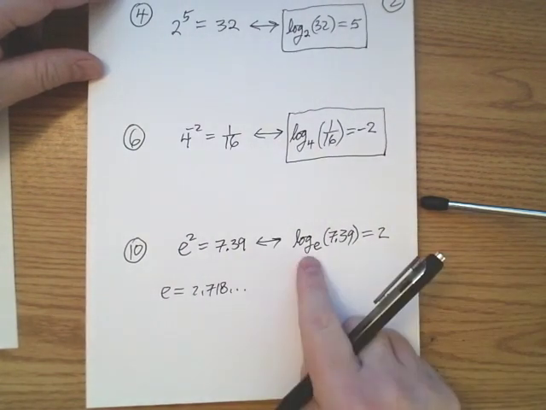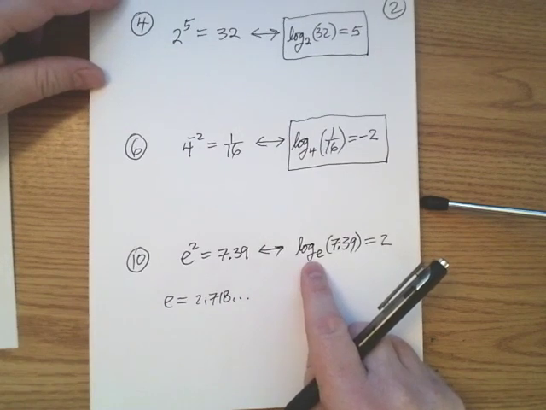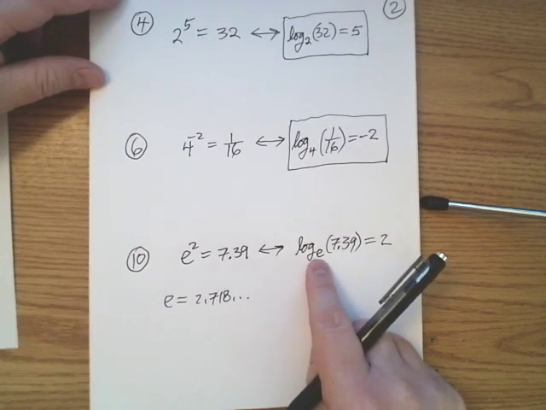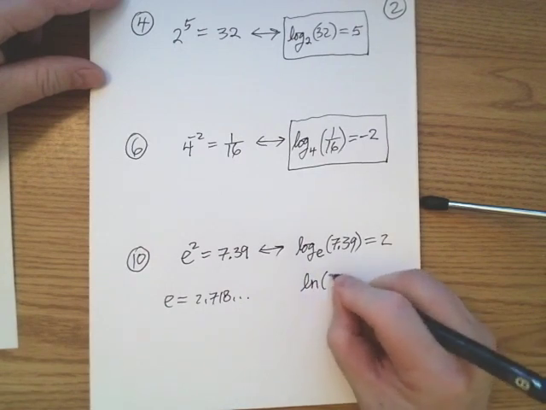Now, one last thing I would throw in here, and I'll mention this probably several more times. The logarithm base e is also written this way. Remember ln?